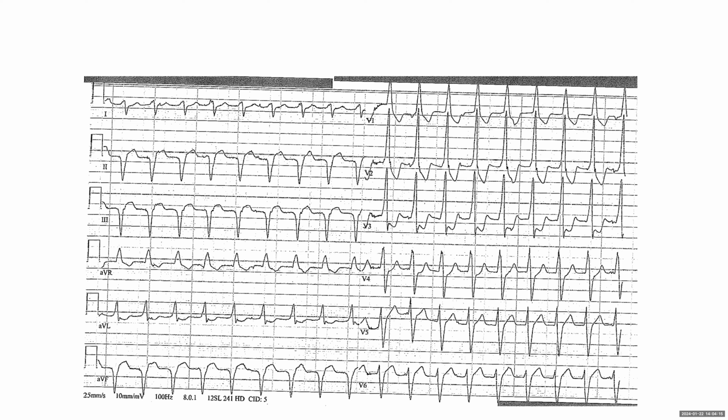Any other questions? Inferior MI. So you're right that there are Q waves, but these are during VT. So technically, you cannot comment on Qs being from ischemia when there's delta wave or VT, because the whole idea that Q waves indicate old MI is the scar, but when the activation is different, you cannot comment on it.